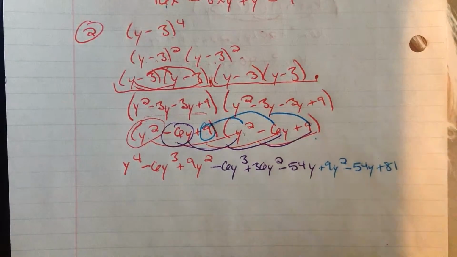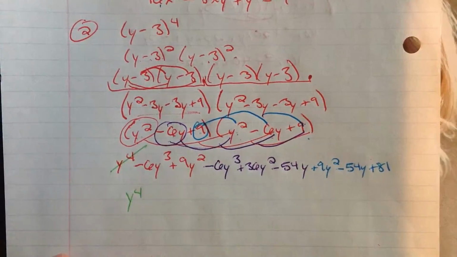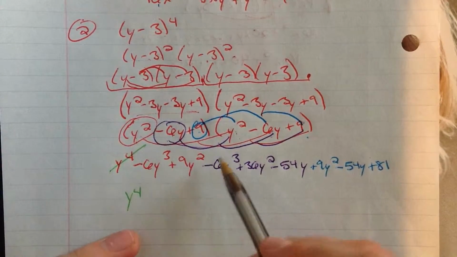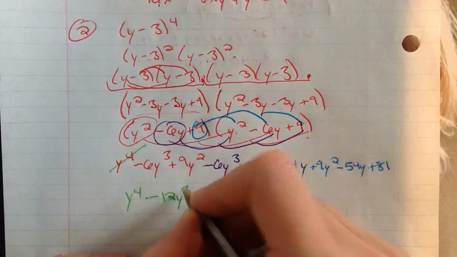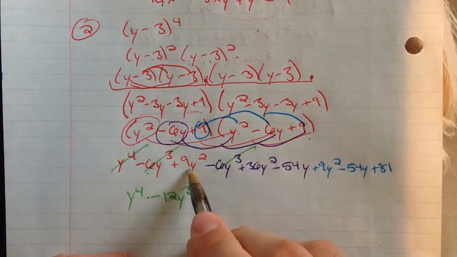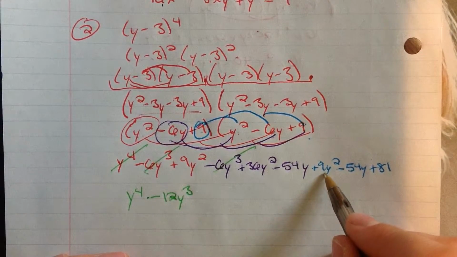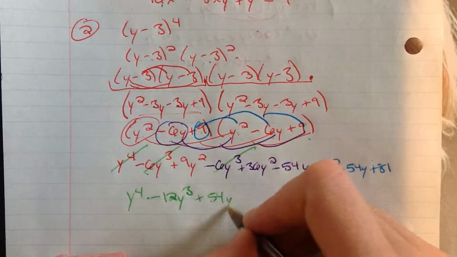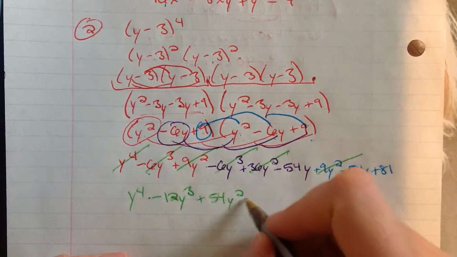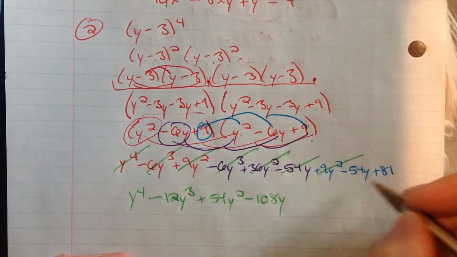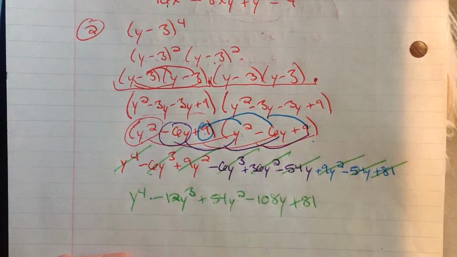Combining like terms, I'm going to combine this in green just so you can see it. Y to the 4th, there's only one of them in front. Negative 6y cubed minus 6y cubed makes negative 12y cubed. 9y squared plus 36 makes 45y squared, plus another 9y squared makes 54y squared. Negative 54 and negative 54 makes minus 108y, plus 81. And that should be the final answer.